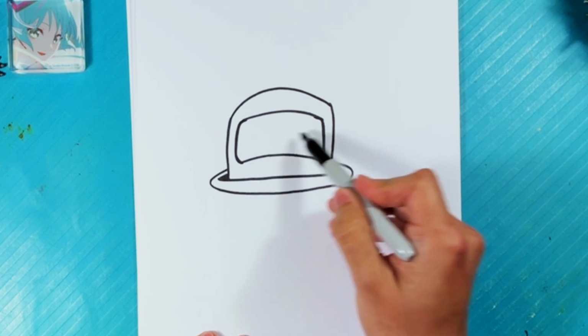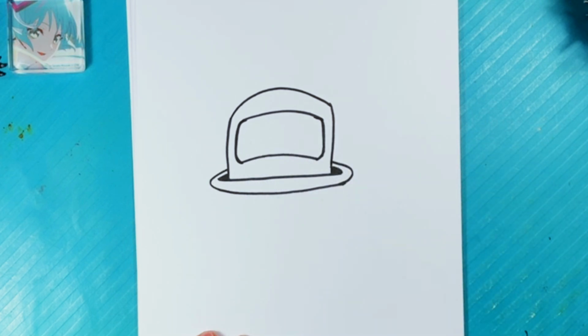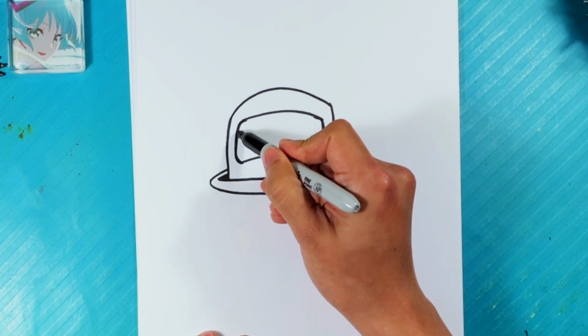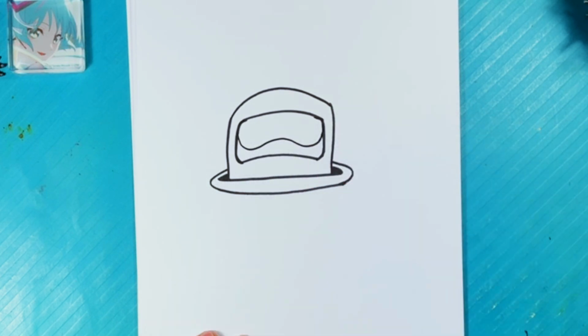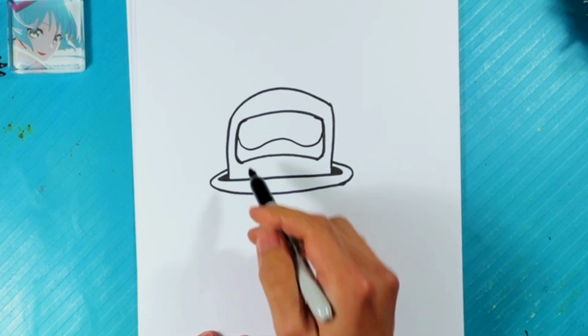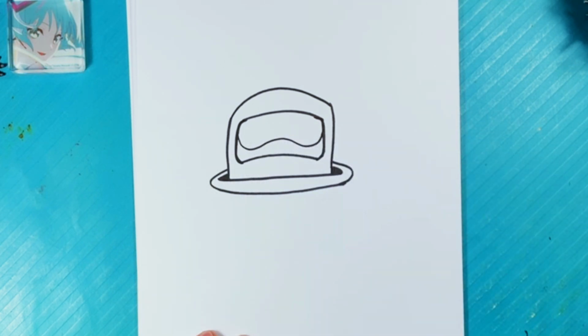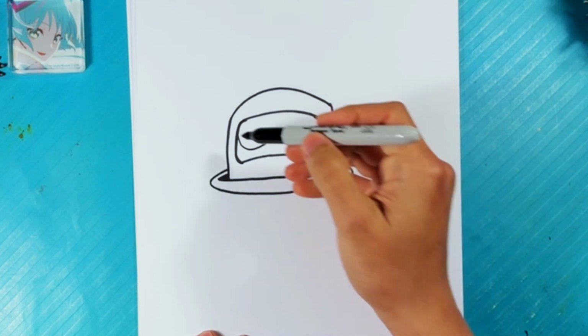Let's go over here. We want this to look reflective because that is the visor of the crewmate. So I'm just going to draw a slightly thinner line right here. Maybe draw a wiggly thing going on. That doesn't really matter, that line. You can make it big on this side, small on that side. It doesn't really matter. You're kind of doing reflection, right?